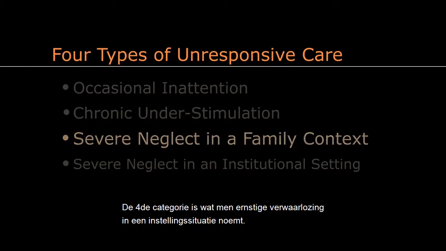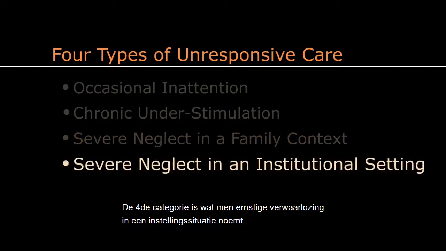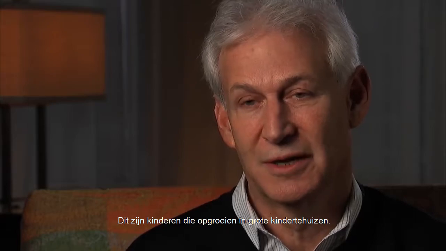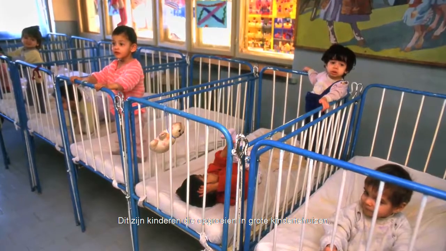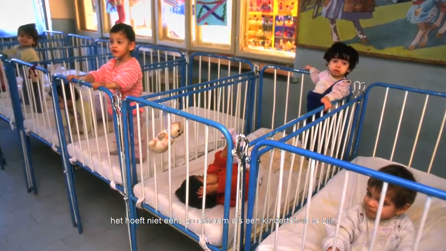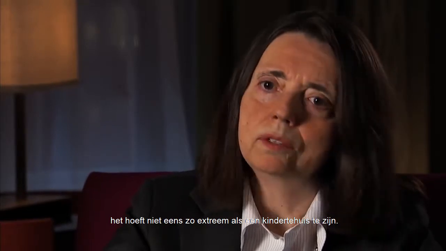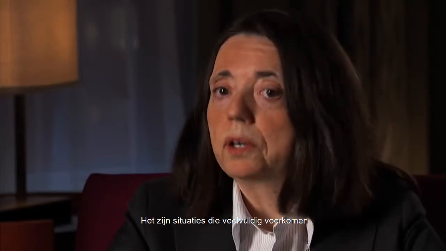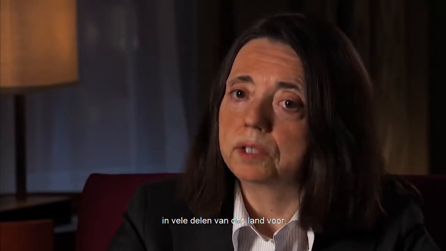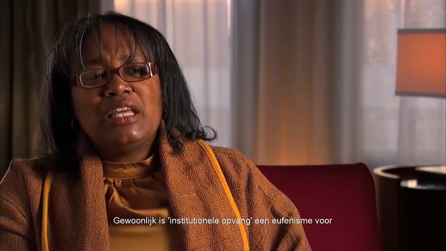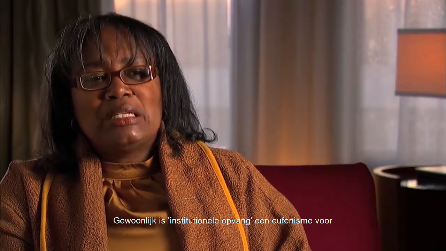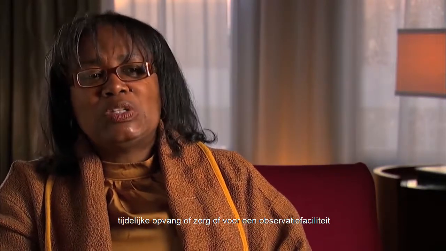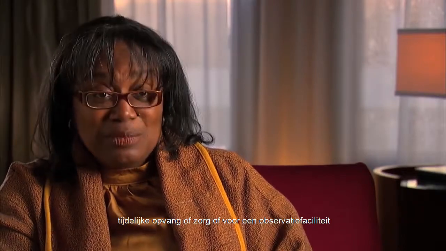The fourth category, called severe neglect, generally found in institutional settings, is a result of children living in kind of warehoused type situation in orphanages. And it doesn't have to even be as extreme as orphanages. It can be experiences that are regretfully occurring in many, many parts of our country. Often institutional care in this country is under the euphemistic name of transitional care or temporary care or assessment facilities.